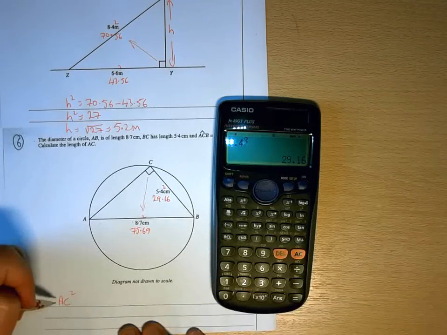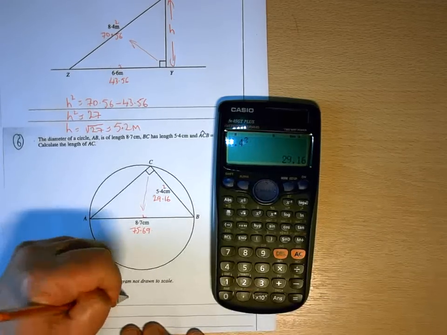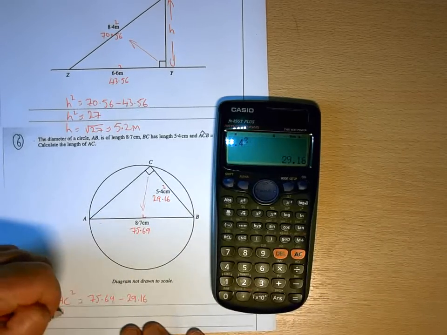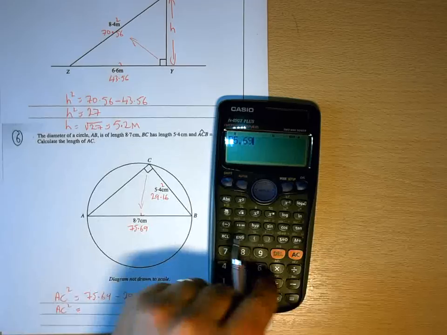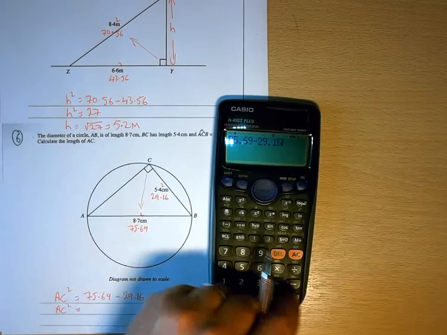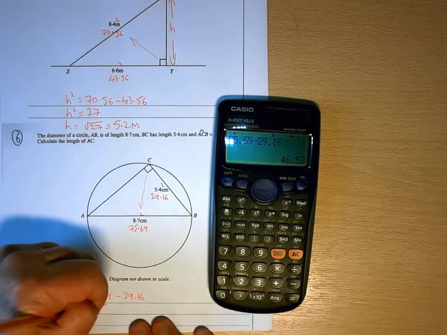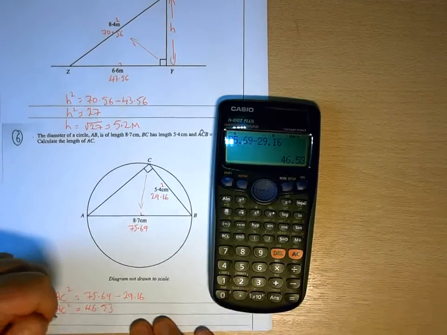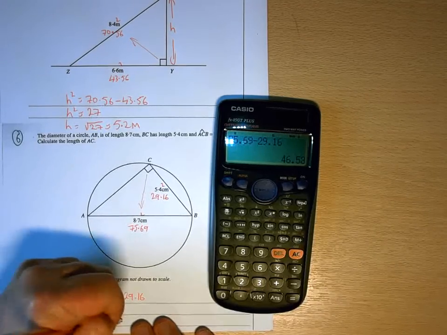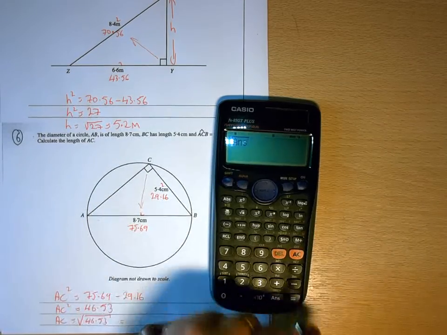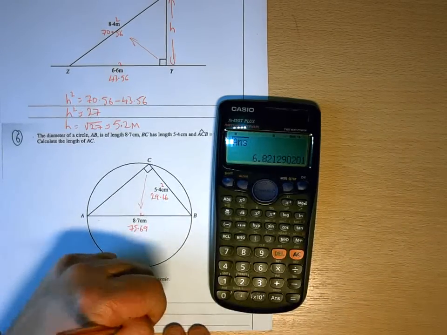We're working with squares. So AC squared, 75.69 take 29.16. 46.53. I don't want squares. I got to get rid of my square. I got to undo it by square rooting. Square root ans, 6.8 centimeters.